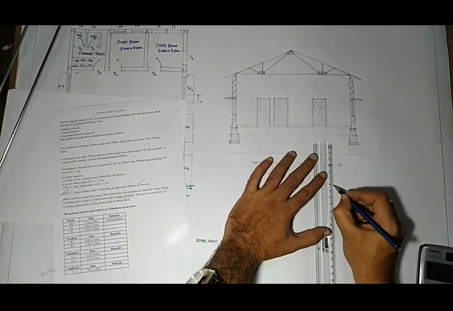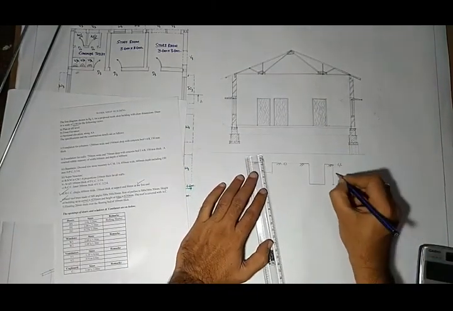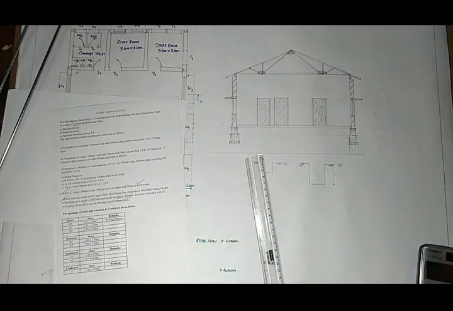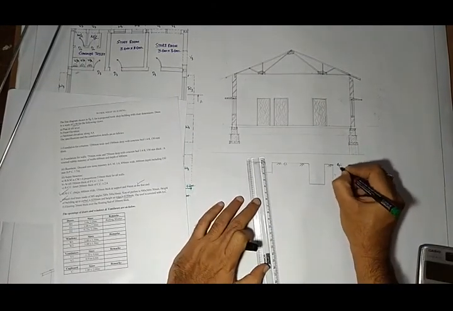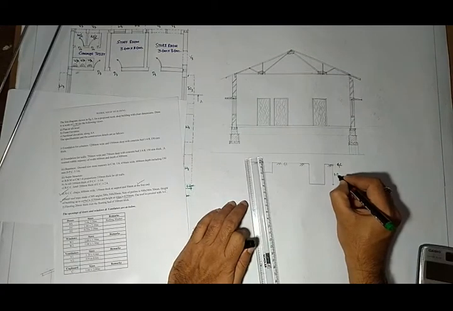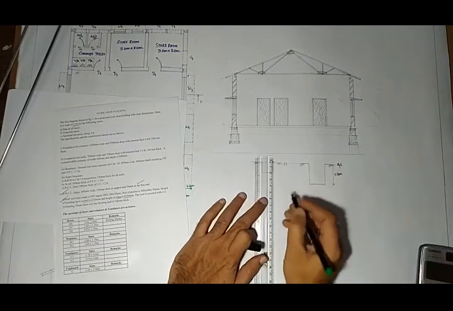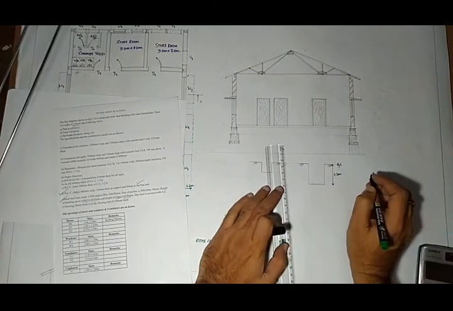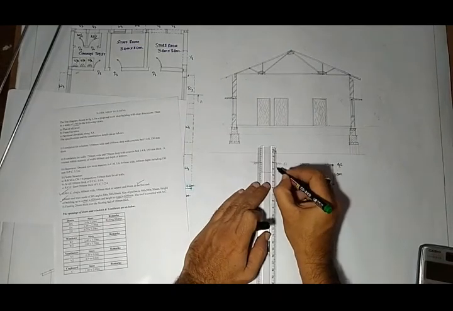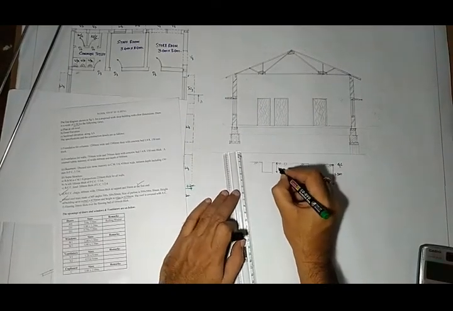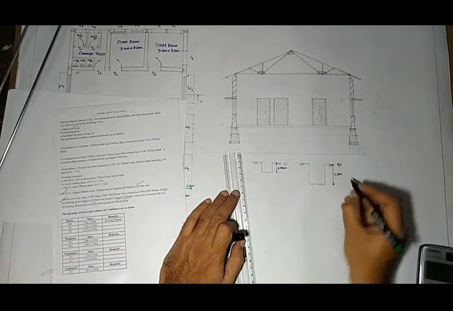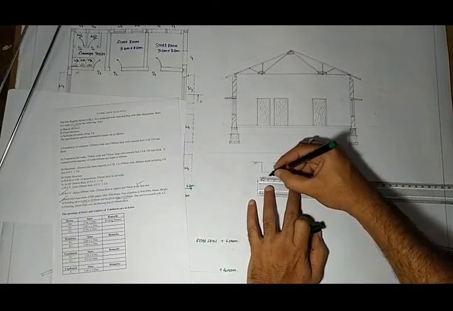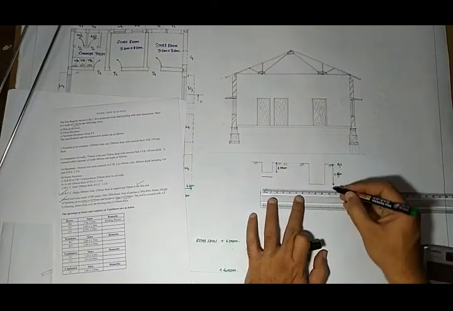So you just mention this depth 1.2 meter, and this is measuring, this will be 0.75, sorry, this is 1.5 meter, and width of this is different.